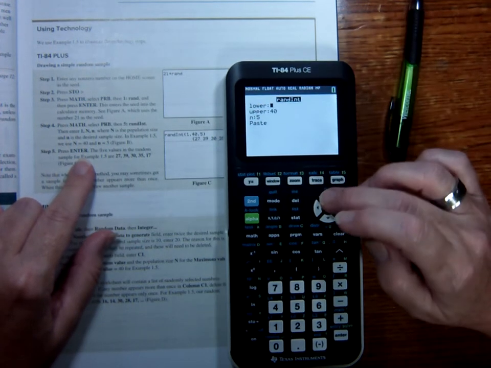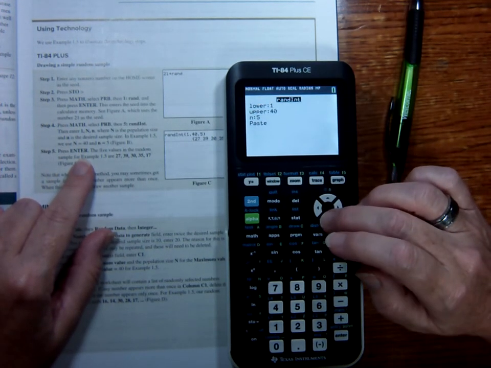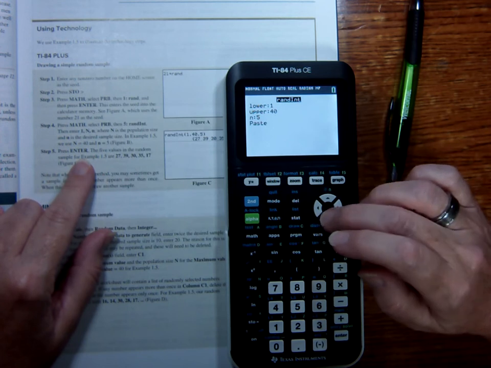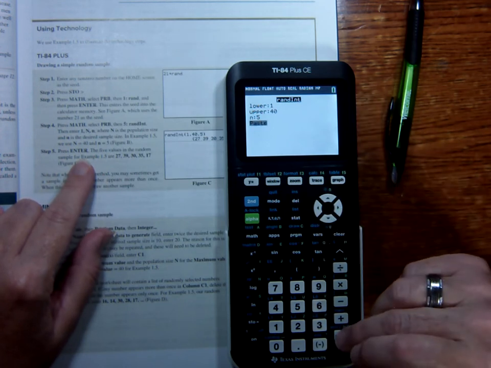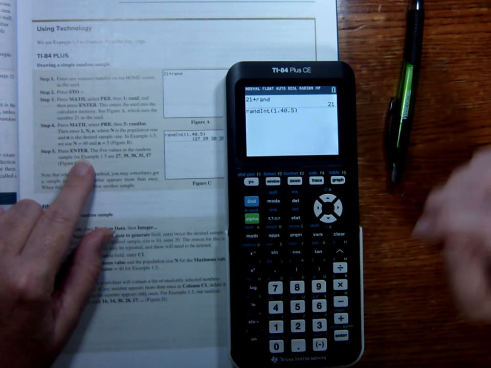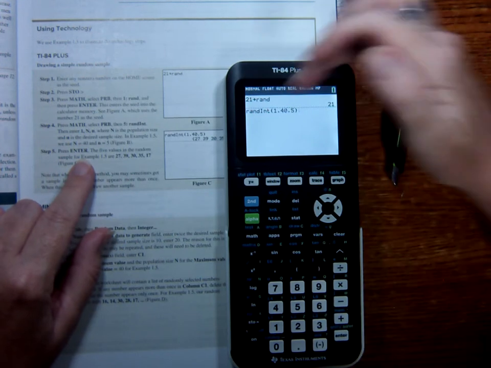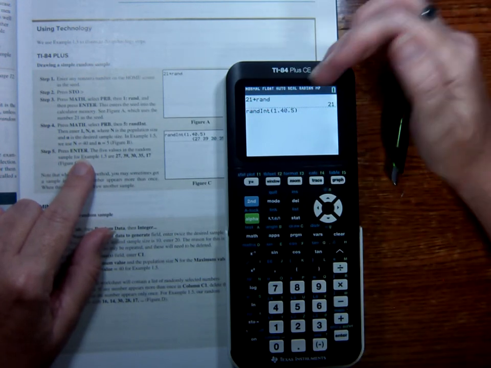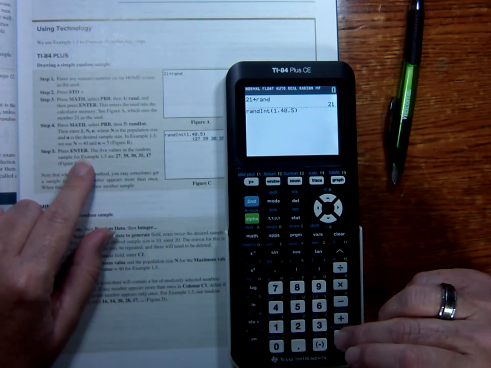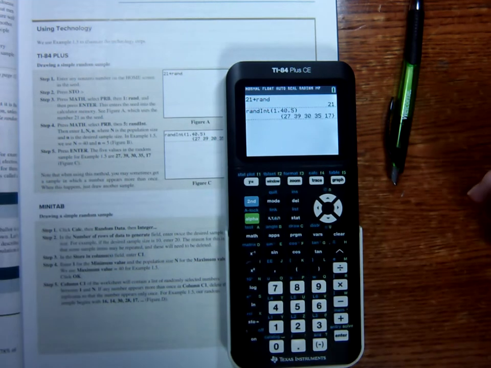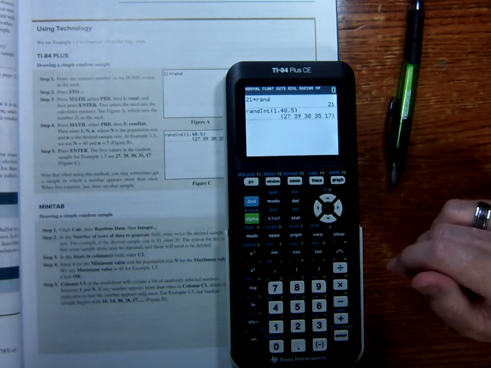I have a lower number of 1, upper number of 40, and I want 5 in my random sample. So I'm going to find 5, my lower number 1, upper number 40, and I'm picking 5 in my sample. I'll hit enter. Now let's say for some reason there's a problem with this.